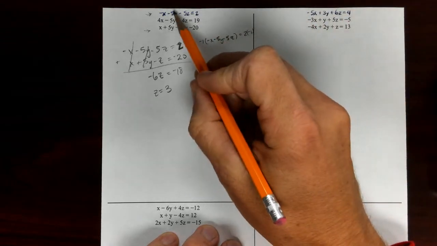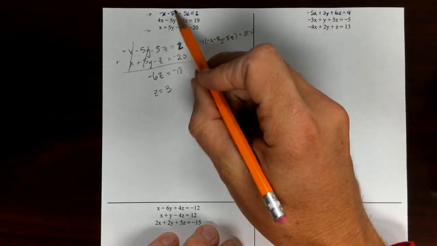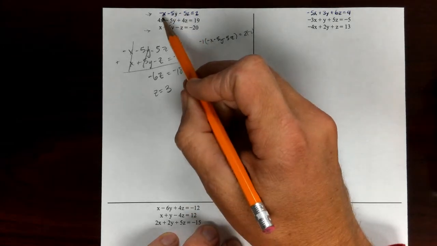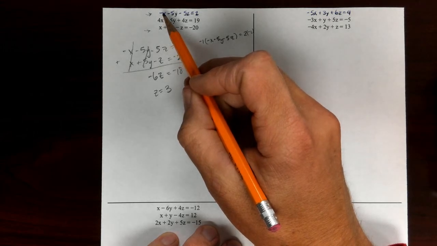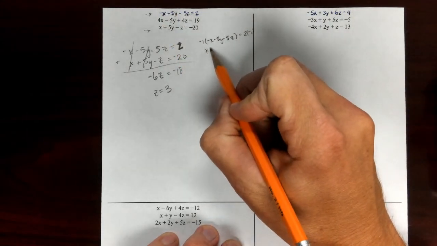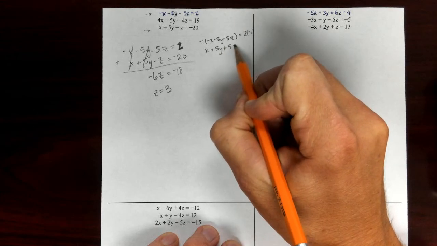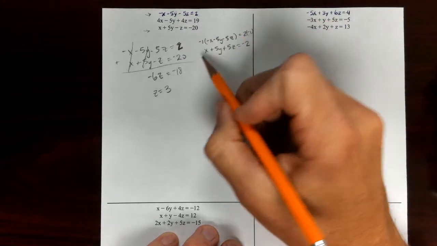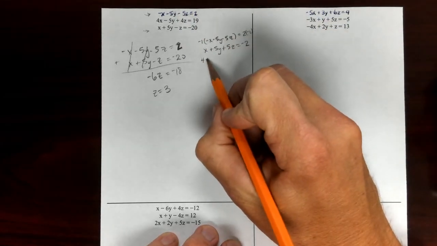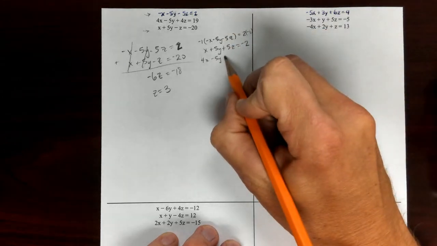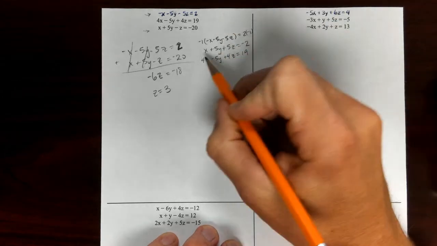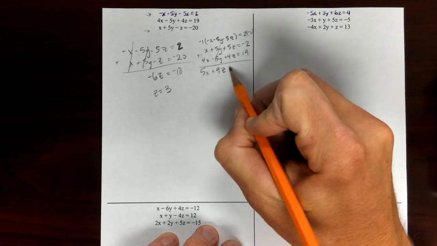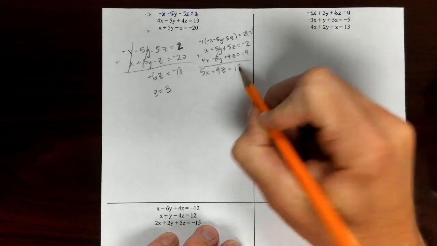And again, why am I trying to do this? Because I'm trying to get this to be a positive 5 so that these two will eliminate. The y's will eliminate. I know what z is, so I can take z and plug it in. I'll have x, I can solve for x. Alright, so here we go. That's positive x, positive 5y, positive 5z equals -2. Now I'm going to add that to this second equation. So 4x minus 5y, those are going to eliminate, plus 4z equals 19. So again, we're going to add these two puppies together. Those cancel out. You get 5x plus 9z equals 17.